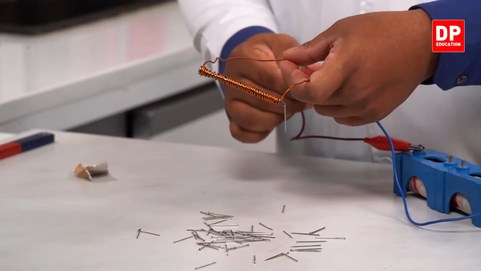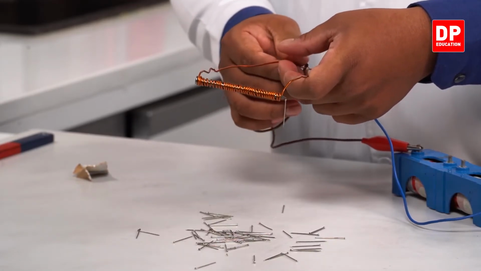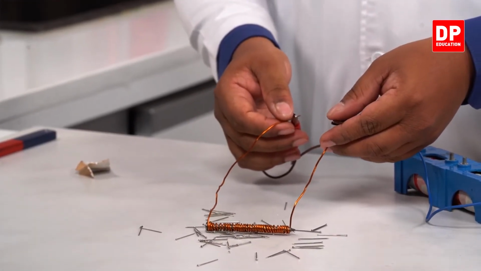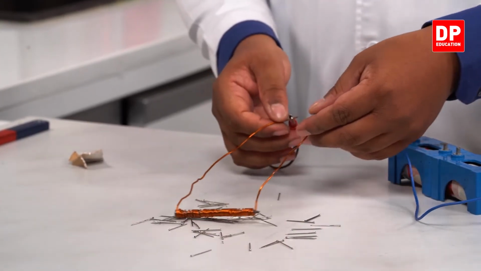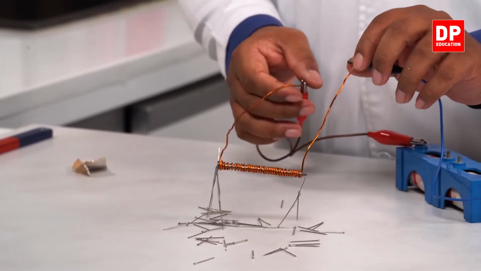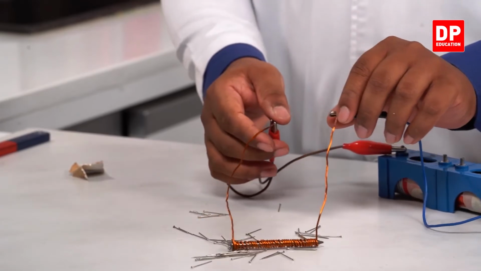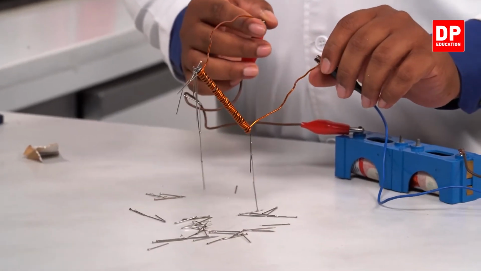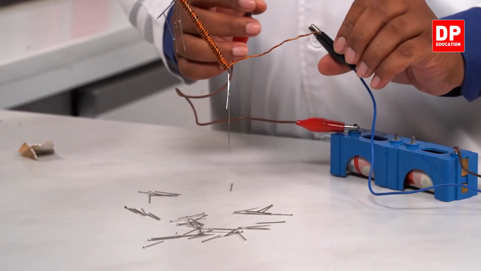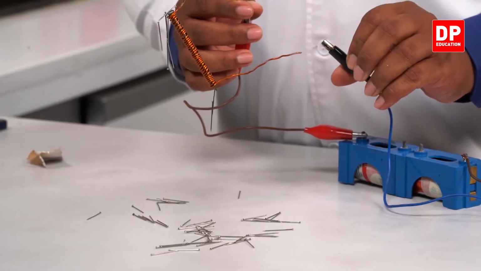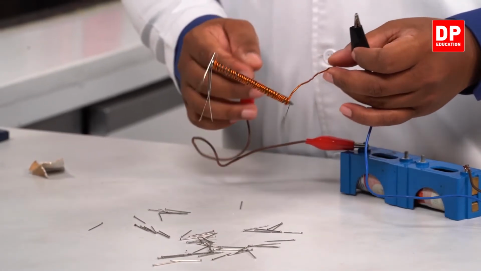Okay, once again I am connecting it. See, once again these pins are getting attracted towards the iron nail. So when I kill the current, these pins will drop down.